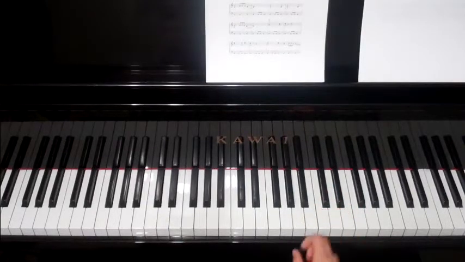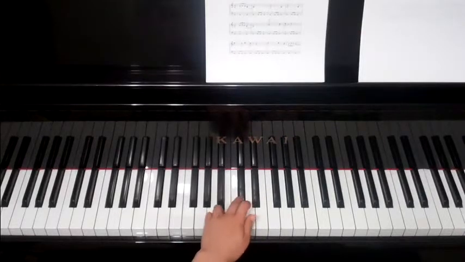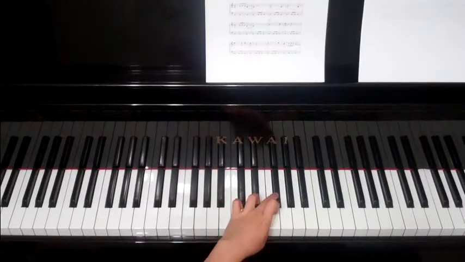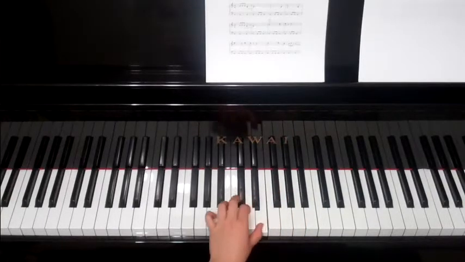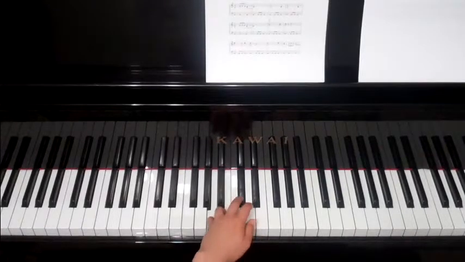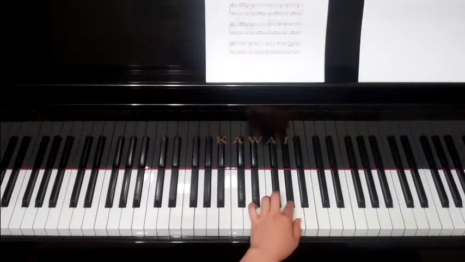Left hand will do the same notes. Take your 5, put it on the A. C sharp, 2, 1, 3 on the F sharp, 2 on the G sharp, F sharp, thumb goes under, 3 on the C sharp. Let's try that again. A, B, C sharp, D, E, 3 on F sharp, 2, G sharp, back down.